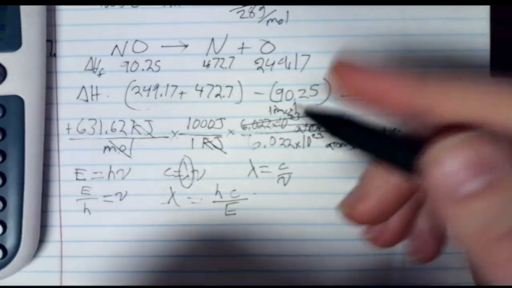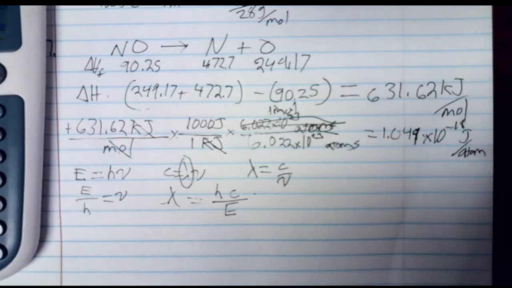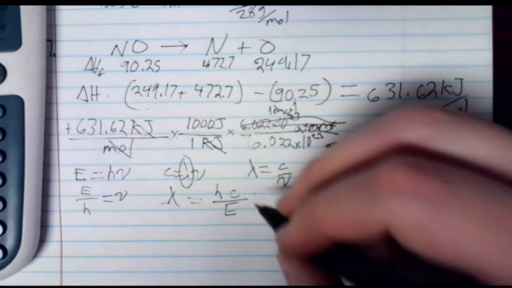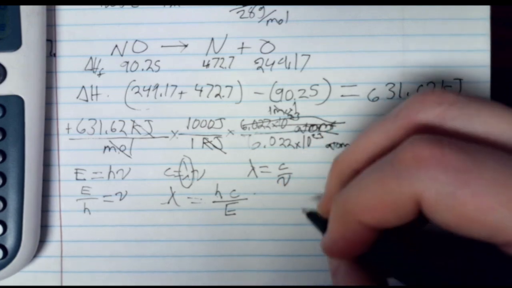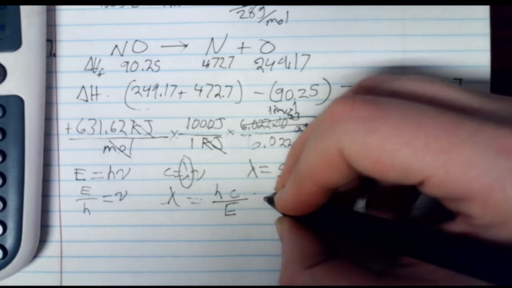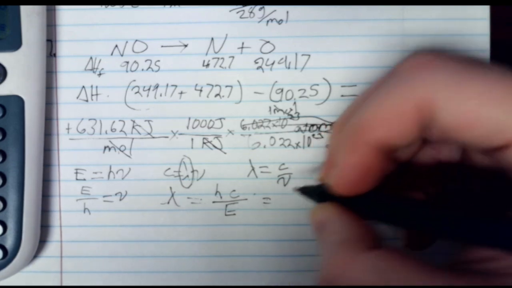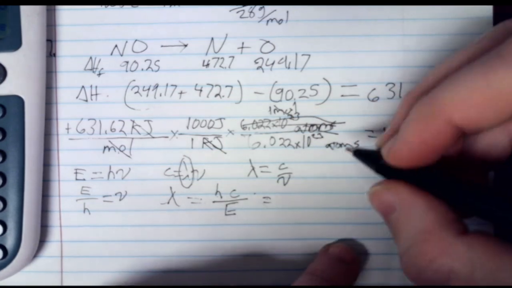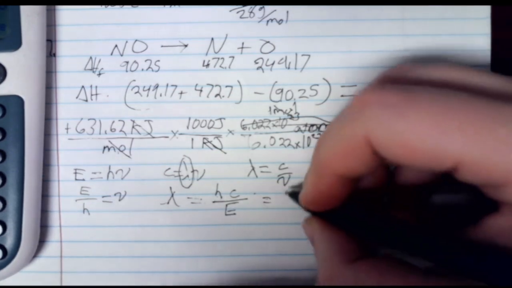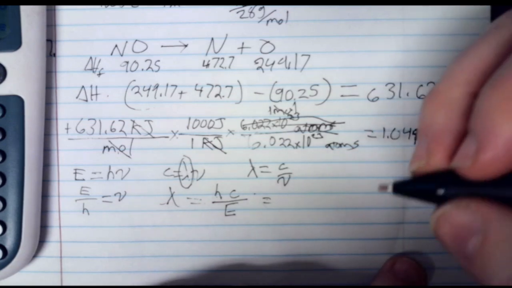The idea is that h is a constant in joule seconds. c is a constant in meters per second. So our wavelength right here, if we calculate this, will be in meters per atom, or wavelength per photon that we need.